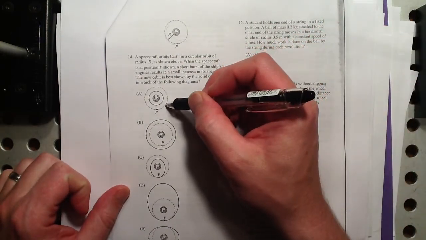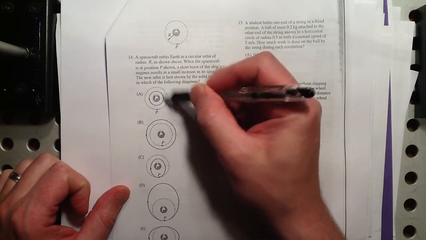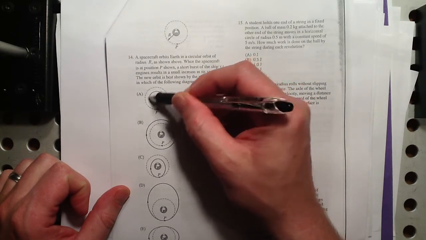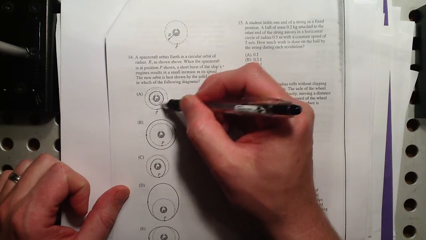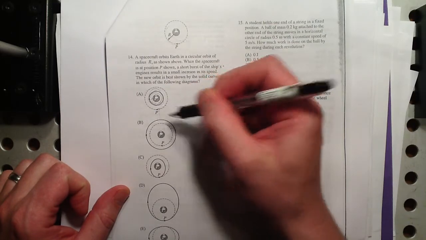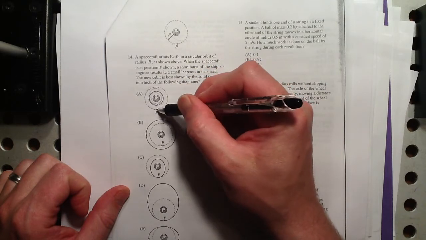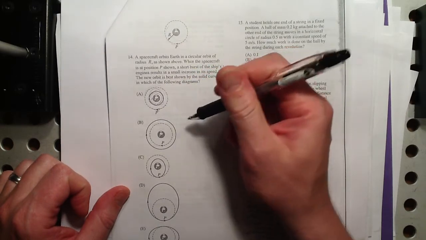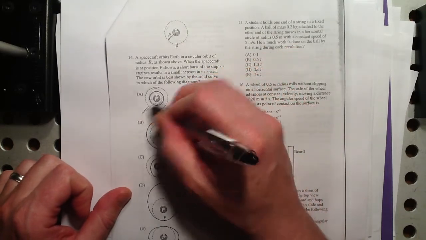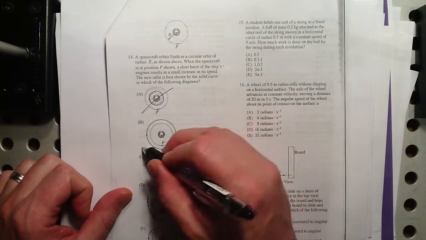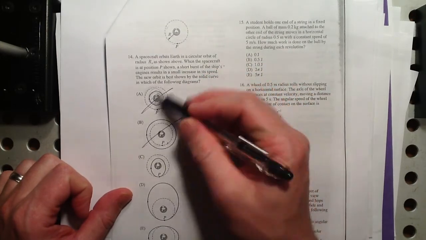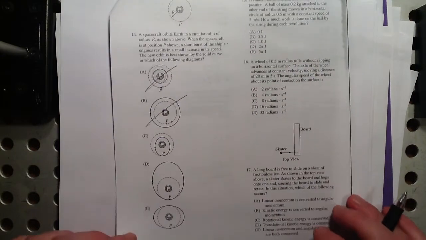Well, it can't jump from one orbit to another one. Electrons do that, right? At the quantum level, we have weird jumps in energy states, but actual large physical objects can't jump from one orbit to another like that. So that's not going to happen, and that's not going to happen. That would be jumping out, so those are not options.